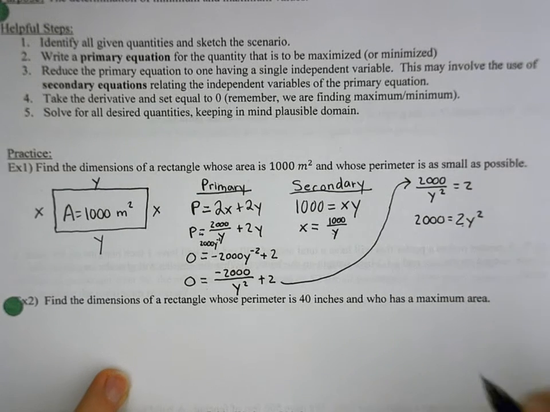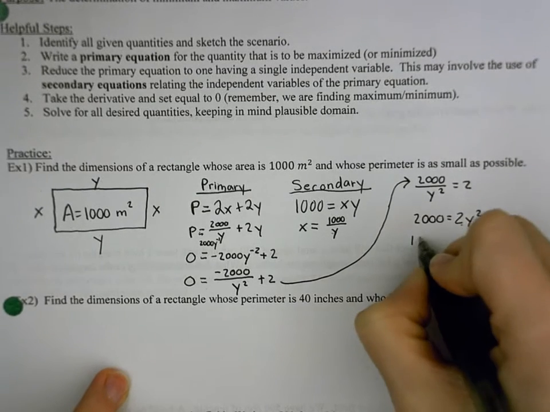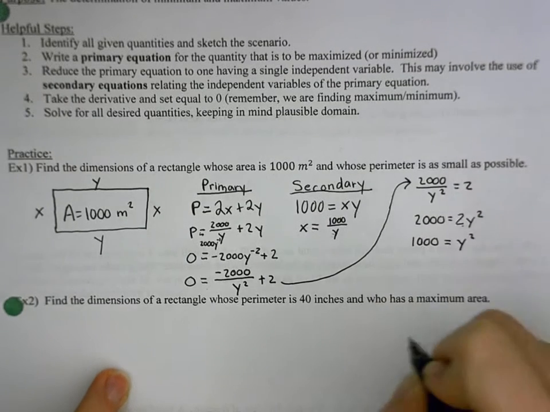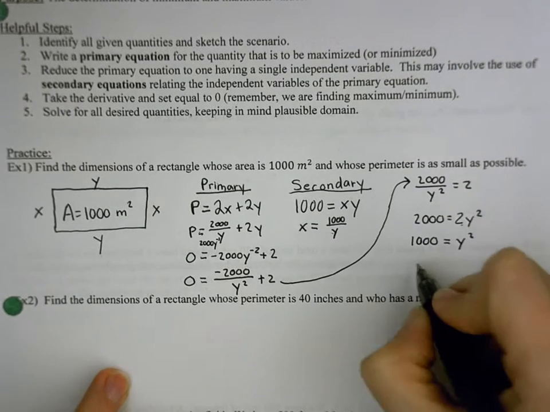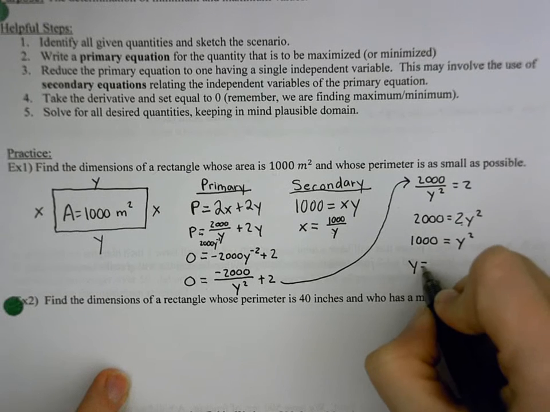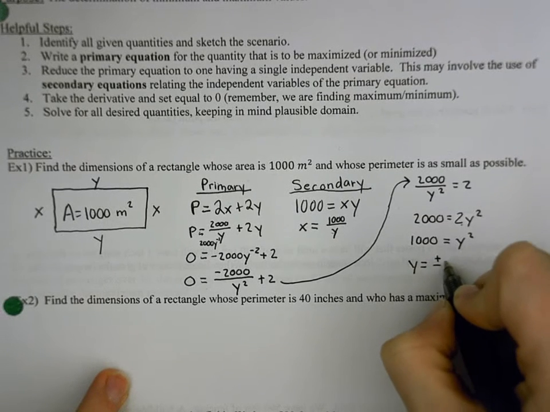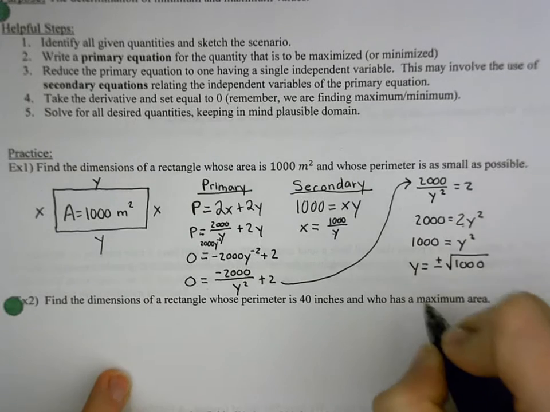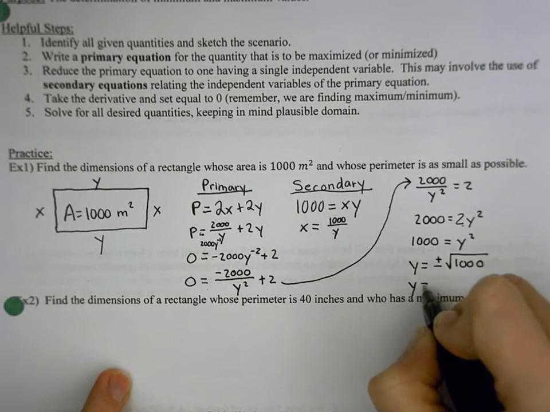Okay. Then I'm going to divide the 2 over. And take the square root. Remember, when you take the square root, it is plus or minus. Okay, keep in mind plausible domain though, right?